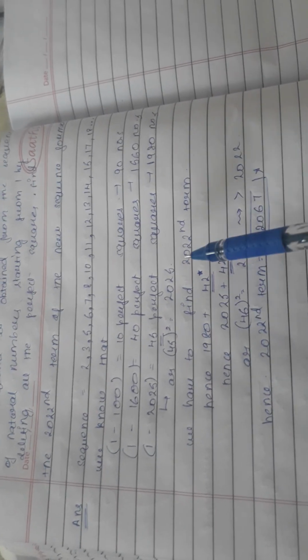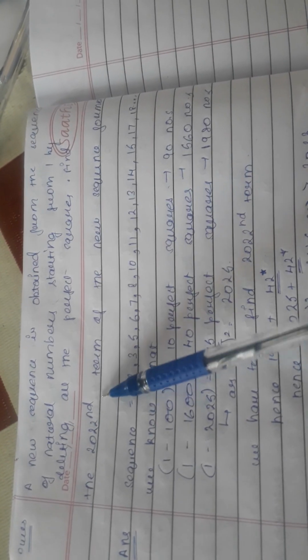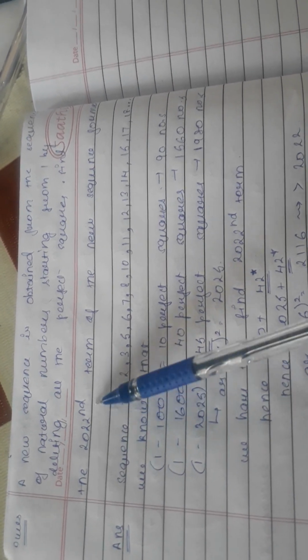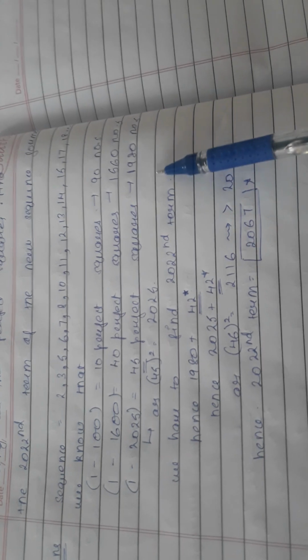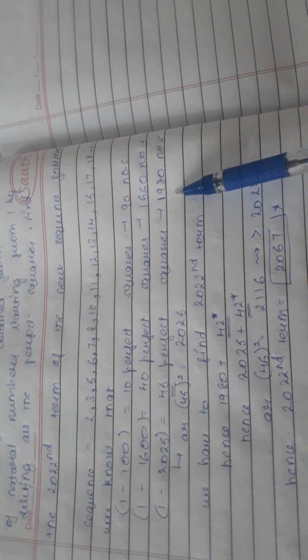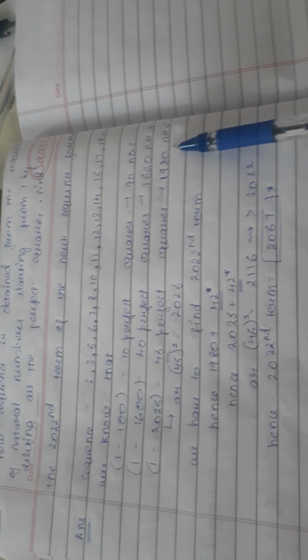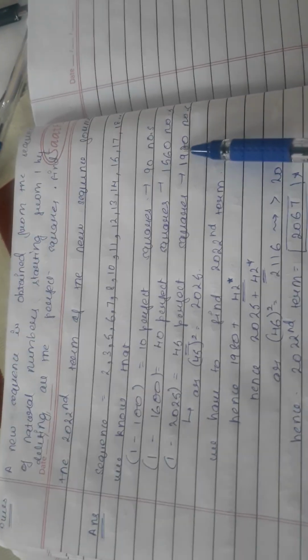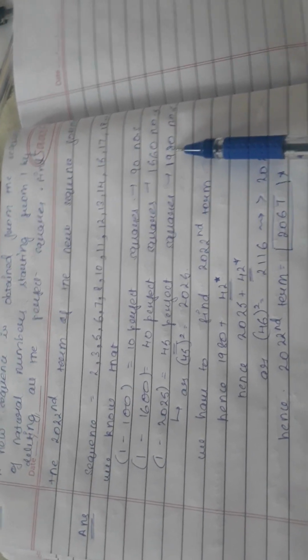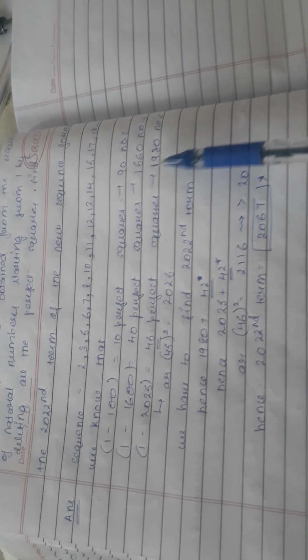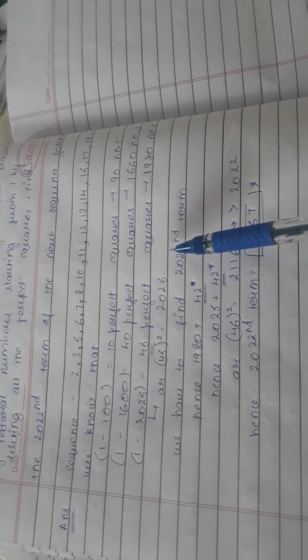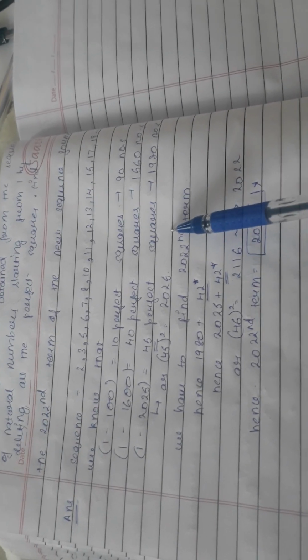Now we know that we have to find the 2022nd number, but we are getting only 1980 numbers. So we need more, that is 42 numbers. By adding 42 we have to see whether we get any other perfect square in between those numbers.